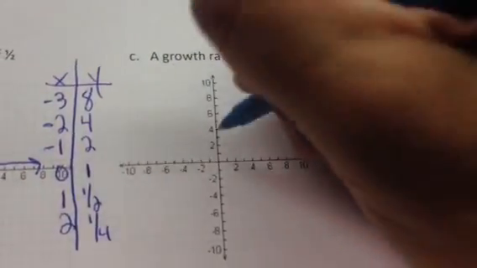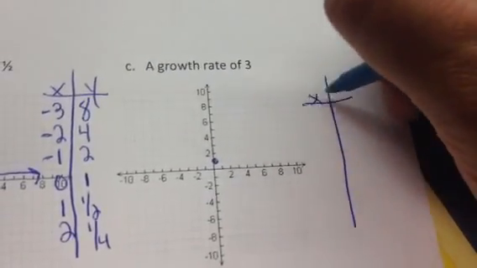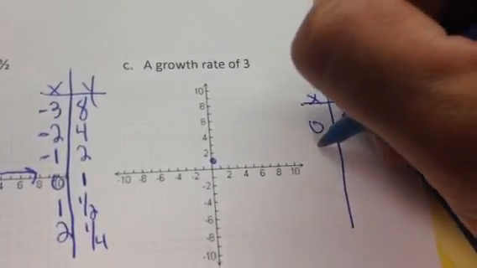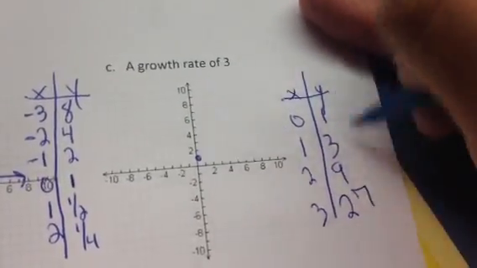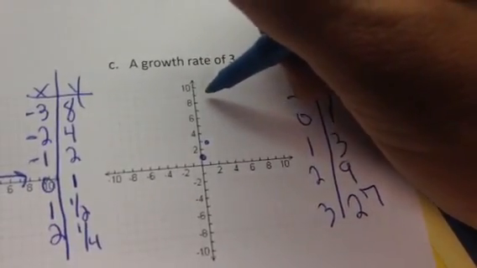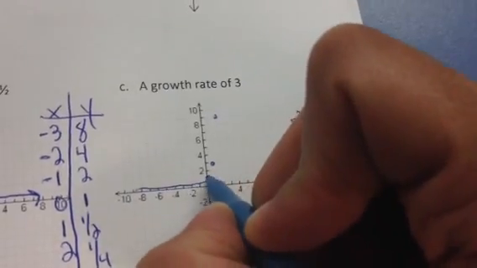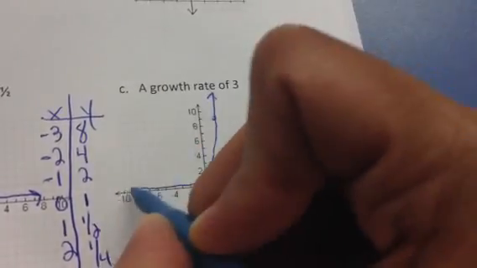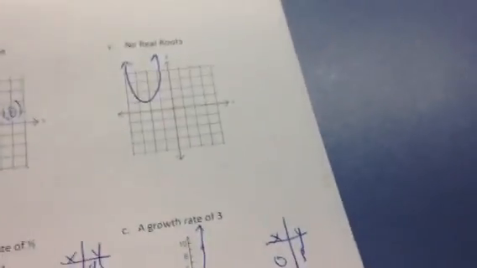We've already had that. Same y-intercept, (0, 1). Make your table. And then as x gets bigger, my y's are multiplying by 3. So times 3, times 3, and I'll just get a few more points on there then. So (1, 3), and (2, 9). And again, draw that asymptote, draw that wall, draw that flattening out, and then it goes up. Okay? So we had this one already. All right, let's go to the next problem.